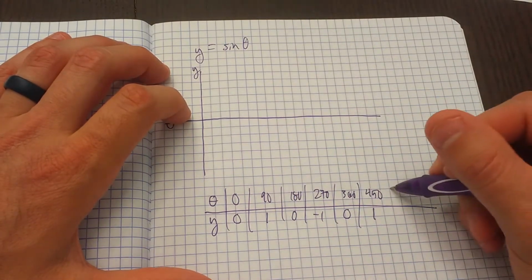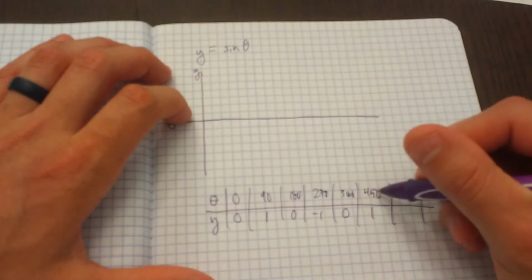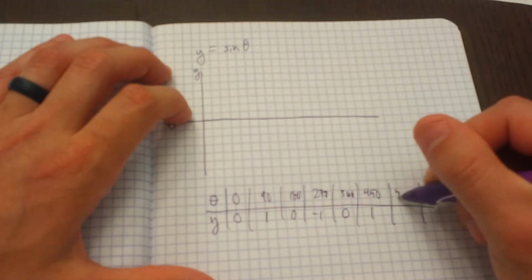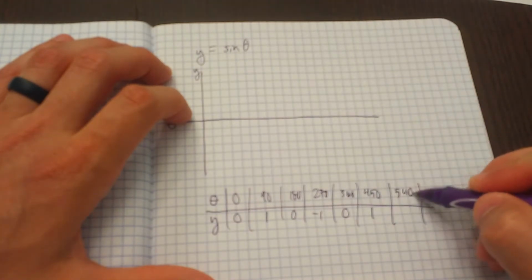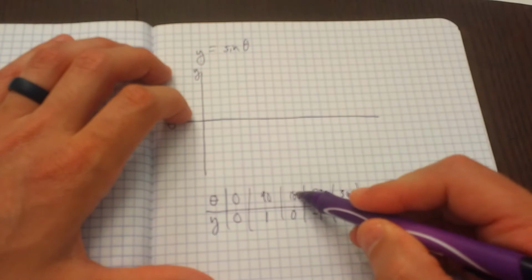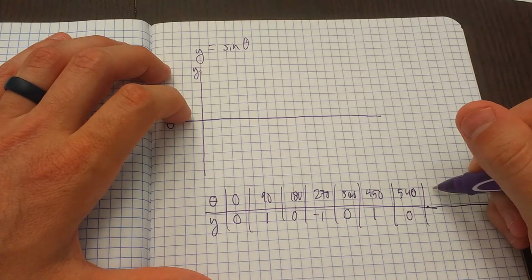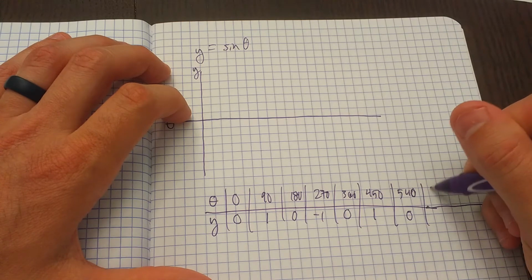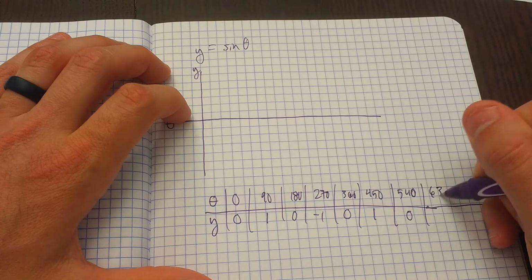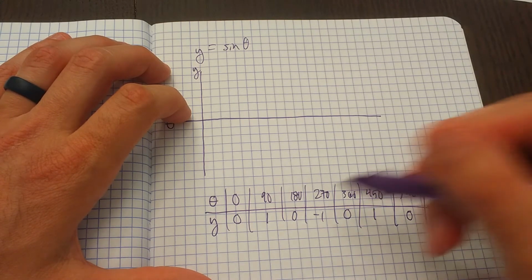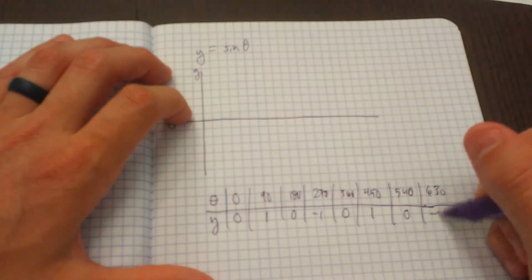It is 1. And we'll take a few steps further. So 90 more degrees, we'd be at 540. 540 is coterminal with 180, meaning the sine is 0. And I think maybe you see what's happening here. So 630, right? 630 is coterminal with 270, -1.